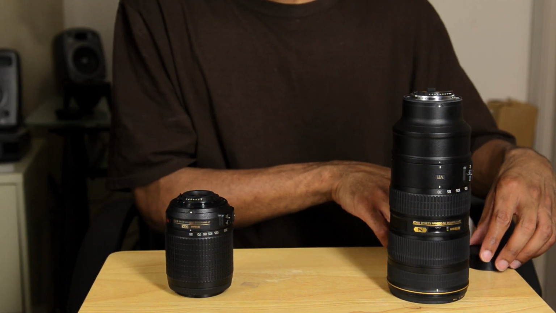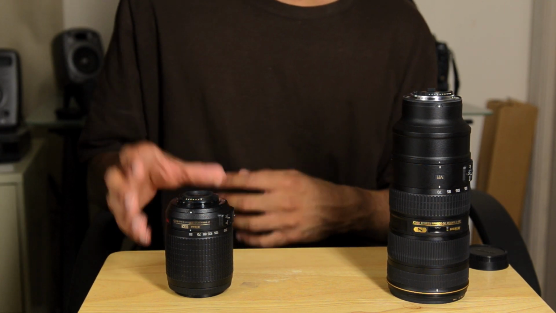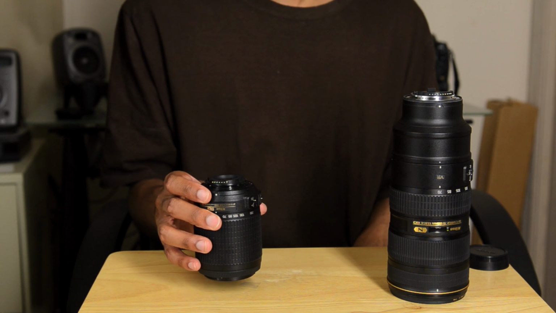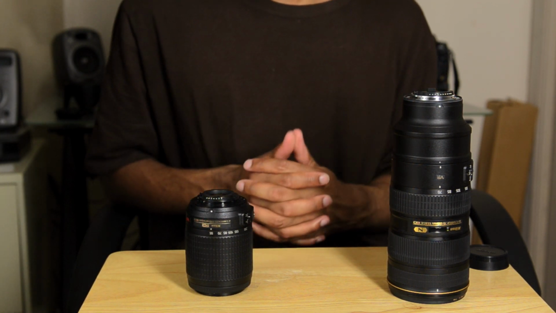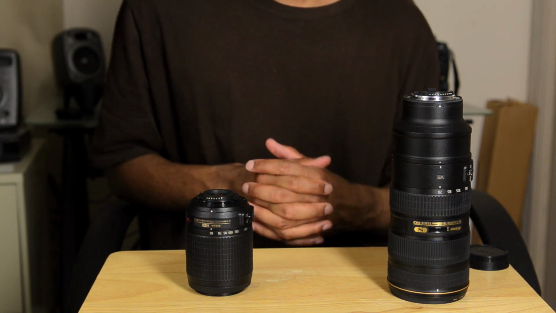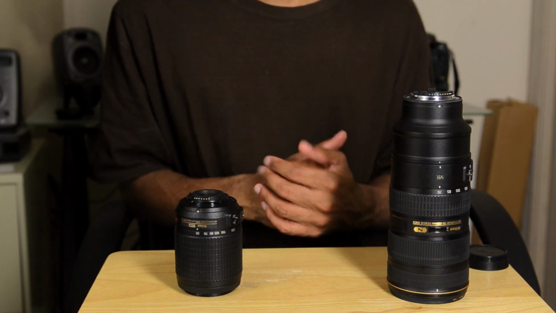Under professional use and things like that, you're going to be changing lenses a lot more. And this lens right here is simply not going to hold up whenever you're at an event or wedding, whatever the case may be, and you're changing lenses constantly. This is a plastic mount, so definitely not going to hold up in the long run. This is going to be much more durable.